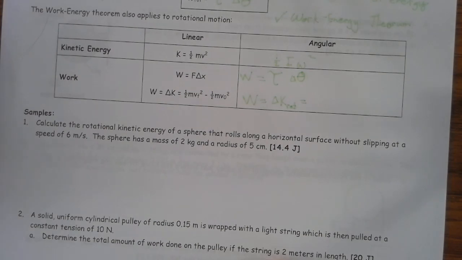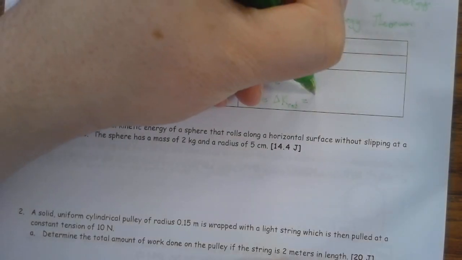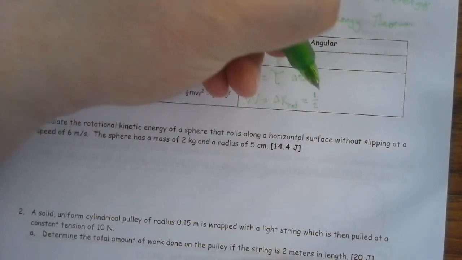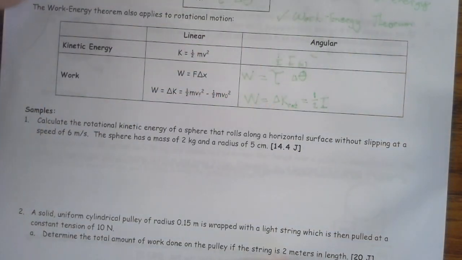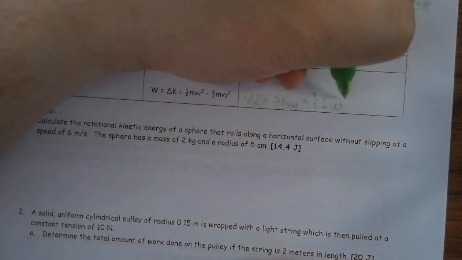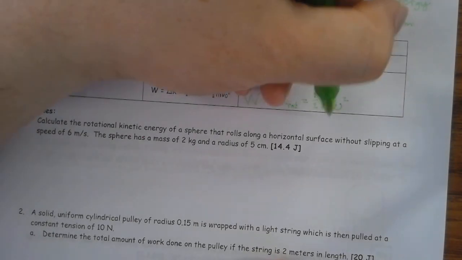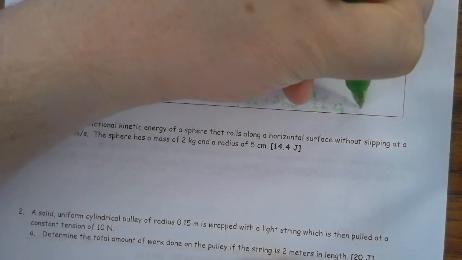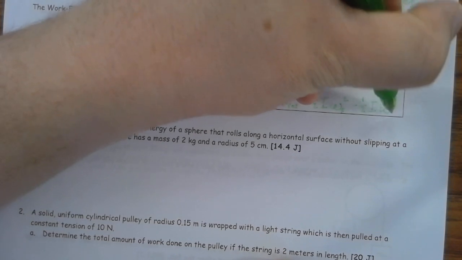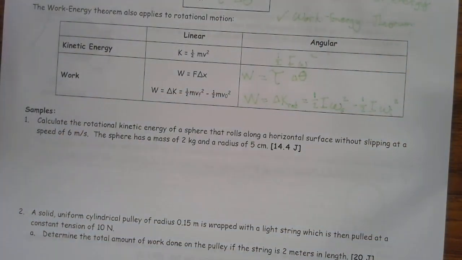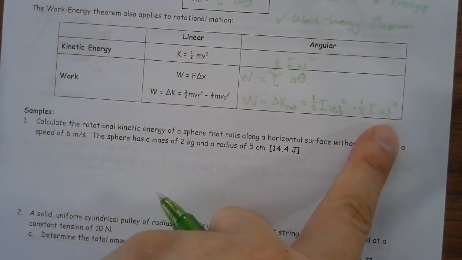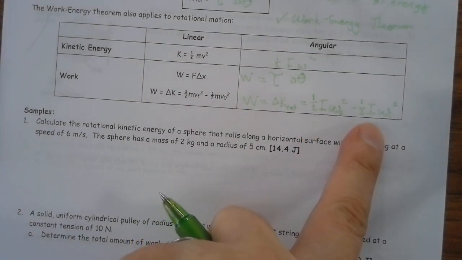And the work that is applied to rotating it is 1/2 I omega final squared minus 1/2 I omega initial squared. That's kinetic energy, final minus initial.